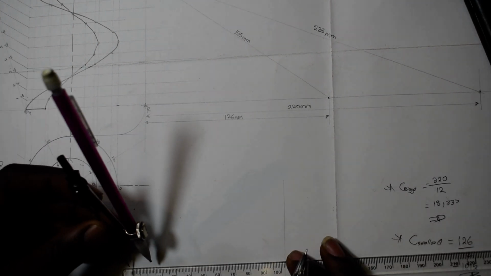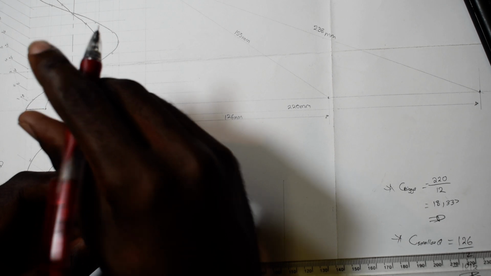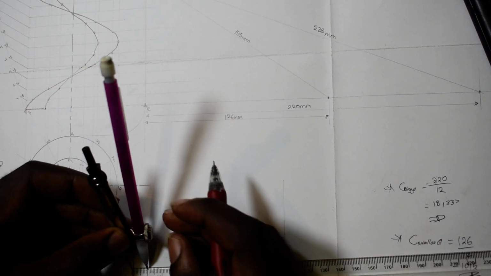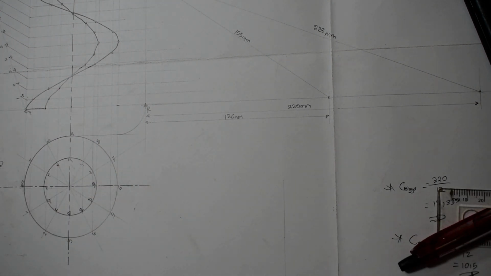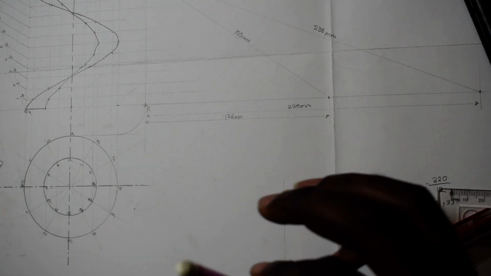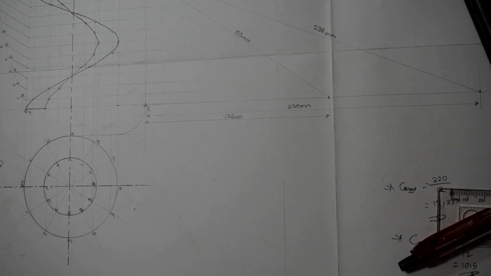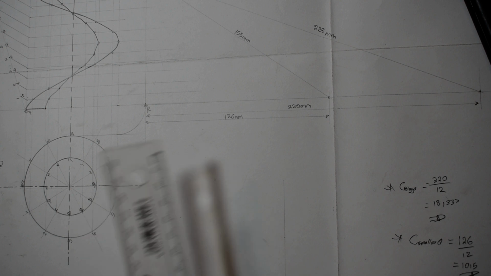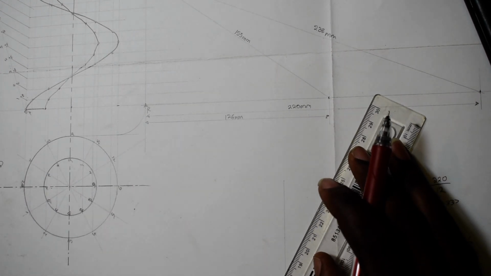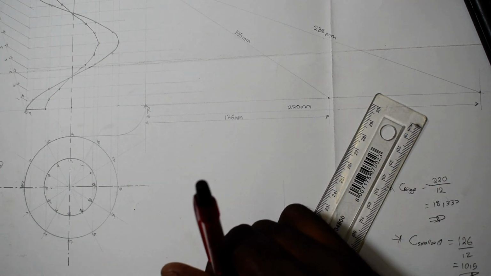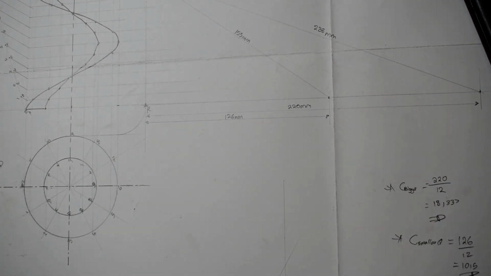The 10.5 is going to be between 10 and 11. Now you can place it at A, and get that faint. Right, so from there we're going to join the circumferences. Just touch the circumferences of these two circles with a line.